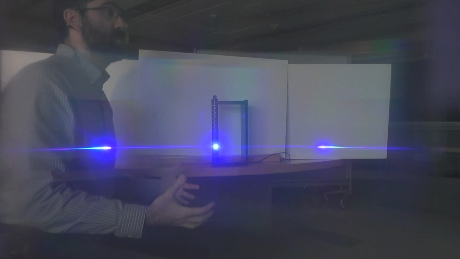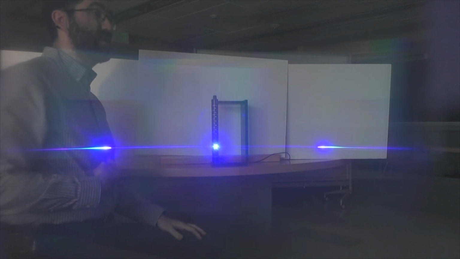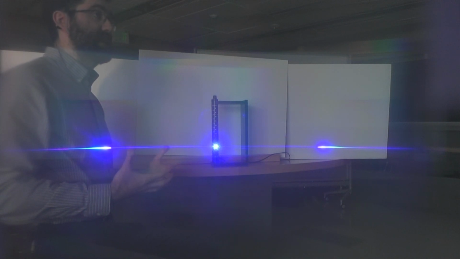So this is not a single slit, this is several hundred lines per millimeter, and the effect there is that we start to see these side peaks. Now, when I'm sitting in the room, there's a peak right on me, but I don't actually see that light.